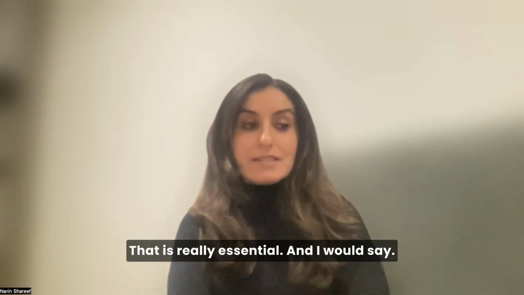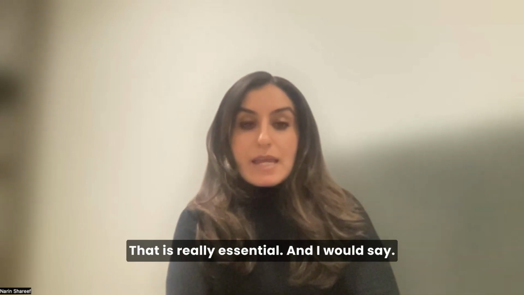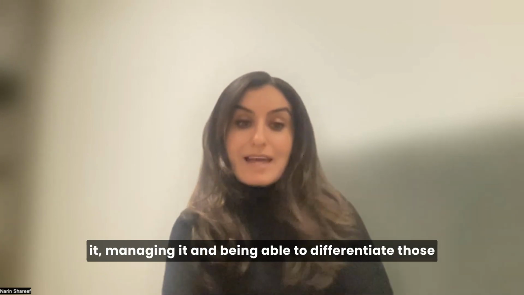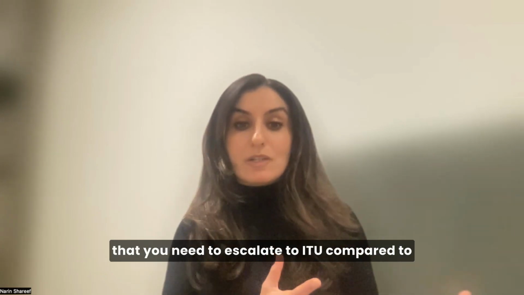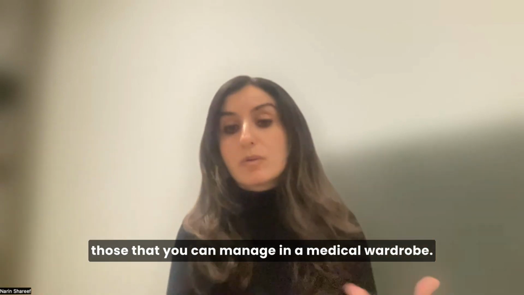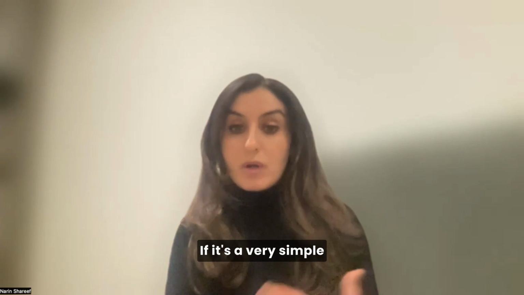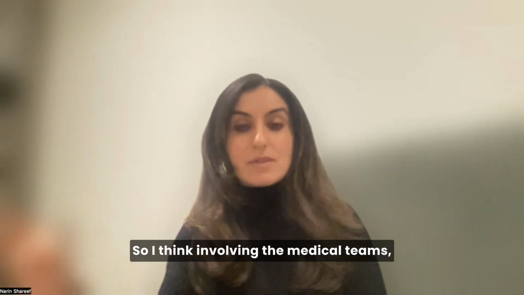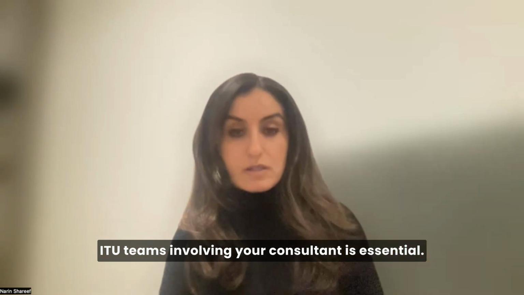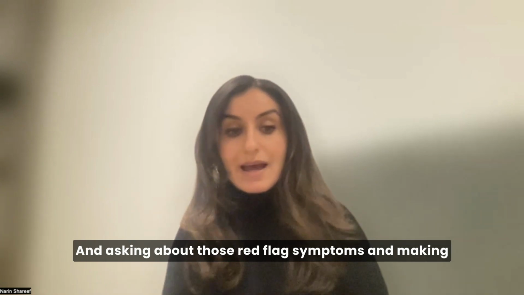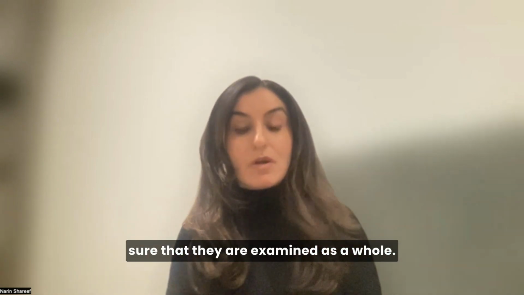That is really essential. And I would say being confident in knowing how to manage it, and being able to differentiate those that you need to escalate to ITU compared to those that you can manage in a medical ward, or if it's a very simple one, sometimes as an outpatient. So I think involving the medical teams, ITU teams, and your consultant is essential, and asking about those red flag symptoms and making sure that they are examined as a whole.